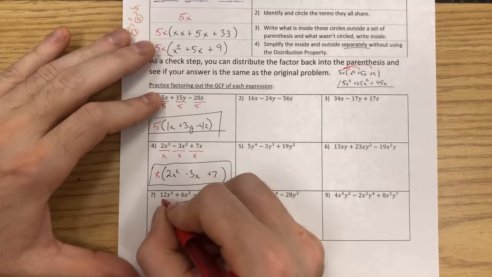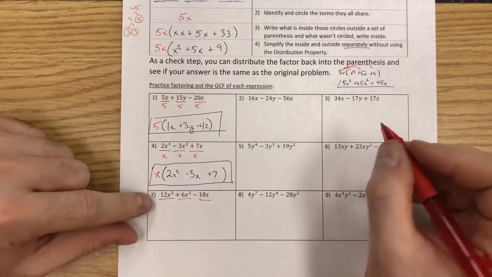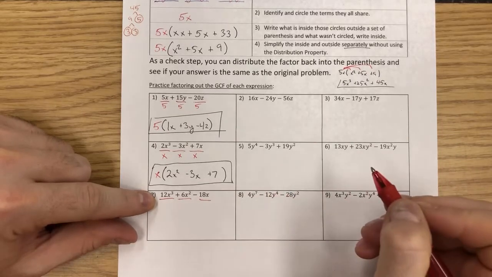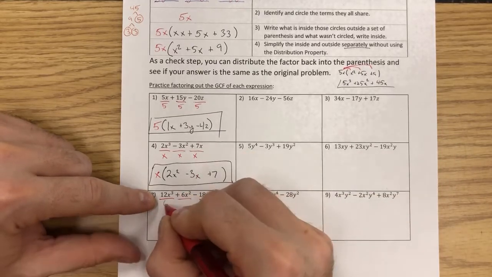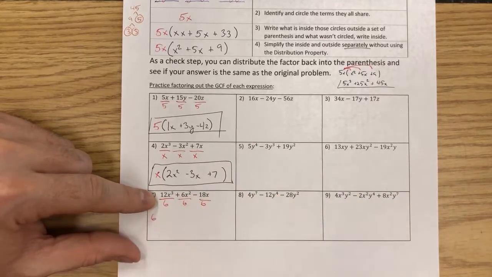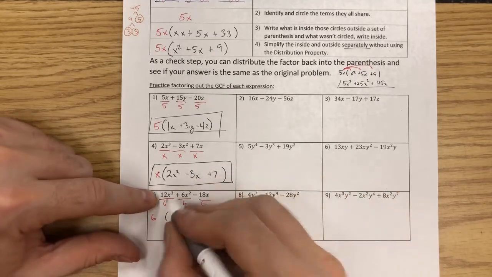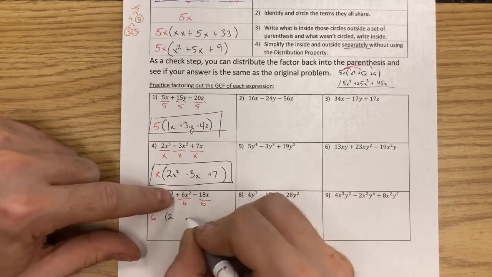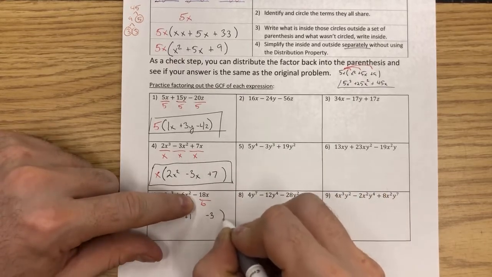Perfect. So what you may notice is that we're going to have to do 2 pieces like this. First, I'm going to look at the 3 numbers. The smallest number is 6, and lo and behold, I can divide all 3 numbers by 6, which means that the first part, I'm going to divide out my numbers. So 12 divided by 6 is 2. 6 divided by 6 is 1. 18 divided by 6 is 3.